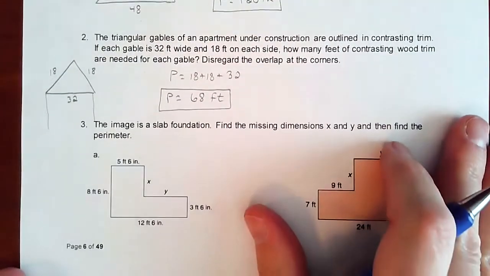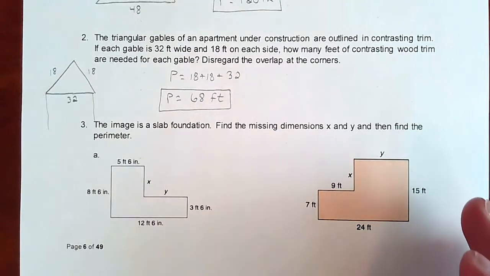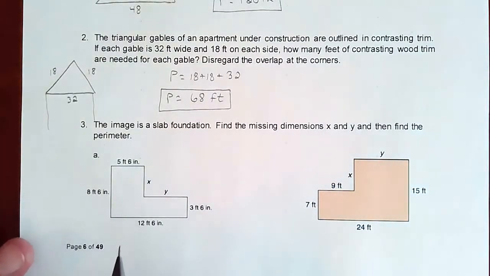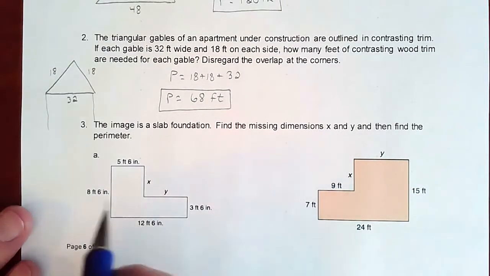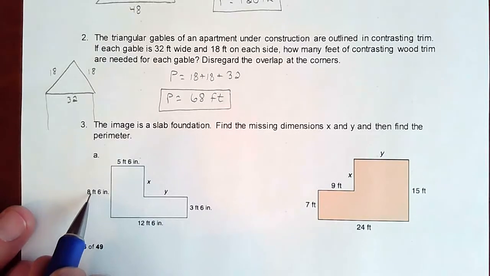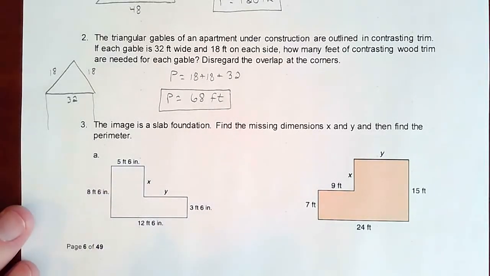All right. The last two are a little bit different, a little more challenging, because you're not quite given everything, but we're going to figure it out. On this one, you're given something where it's feet and inches, so we kind of have to figure that part out. So here's what we got.